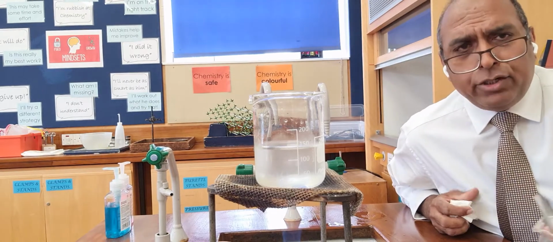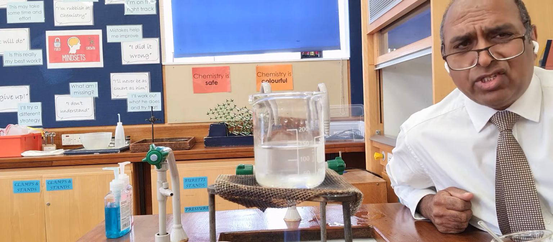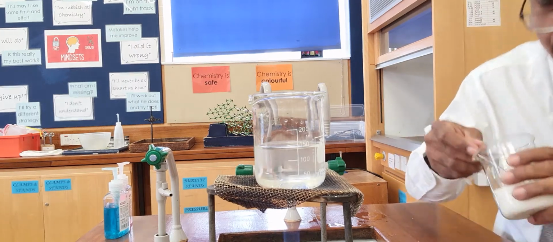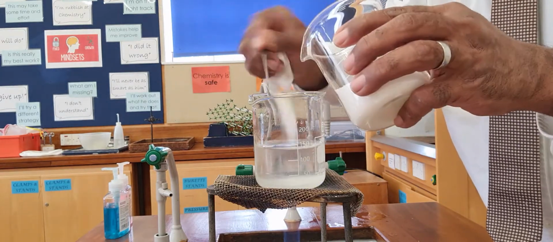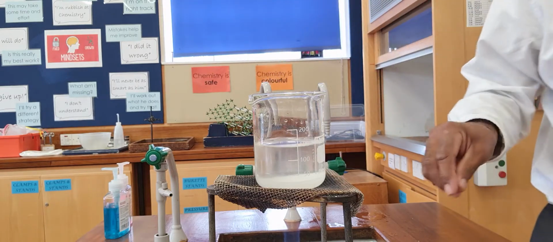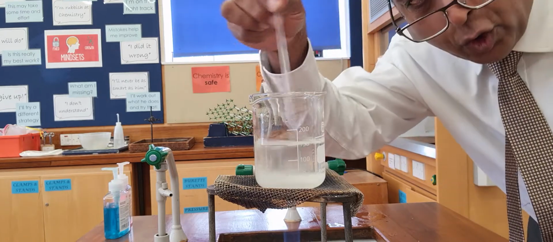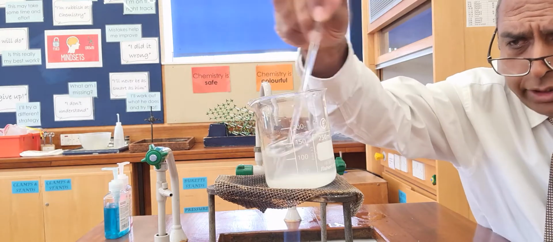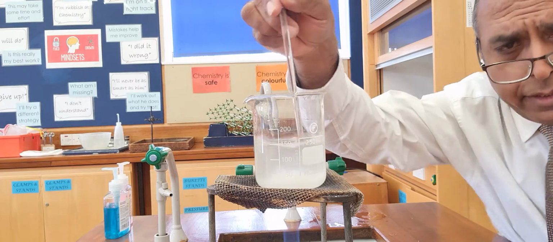Well, how many sugars will dissolve? Let's try my friend's 5 sugars. 2, 3, 4, 5 sugars. Let's see if 5 sugars will dissolve in that 100 centimetre cubes of water that I started with.